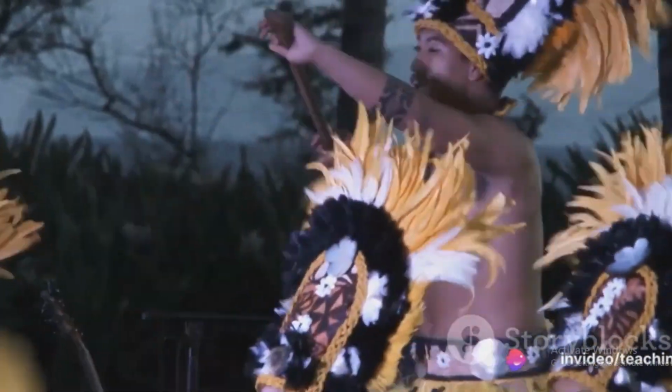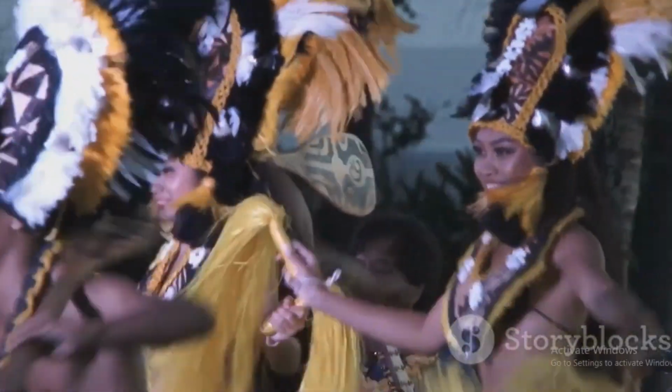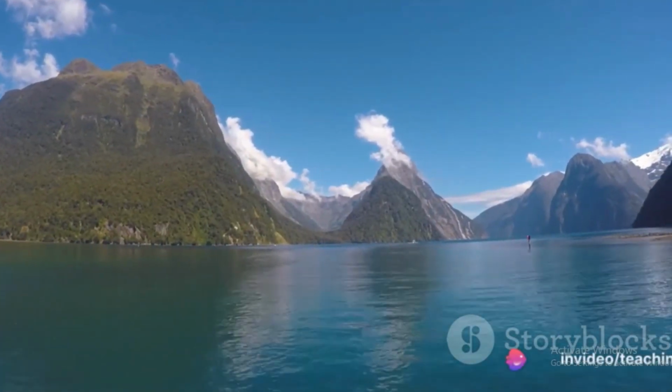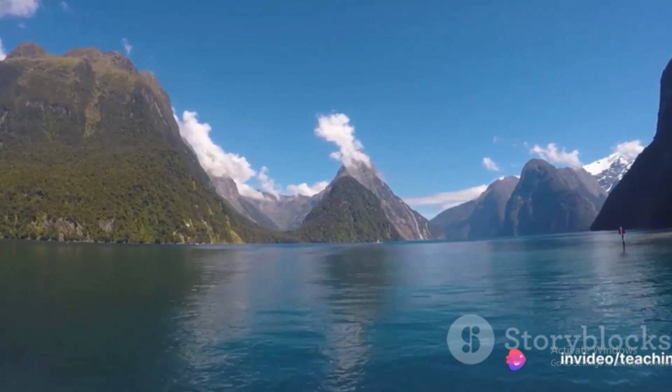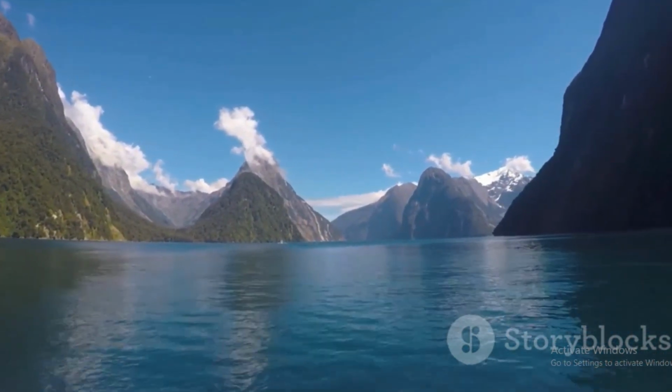It's a place of adventure and discovery, where each turn in the road reveals a new vista more breathtaking than the last. And it's a land of warm welcomes where the people are as diverse as the landscapes they inhabit. So what makes New Zealand special? Everything. Join us as we count down the top 10 places you must visit in New Zealand.